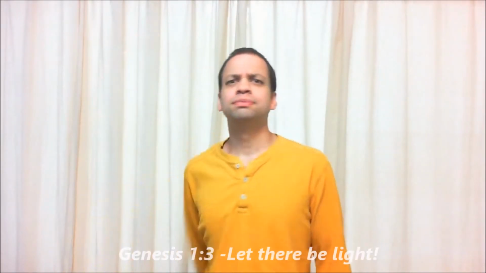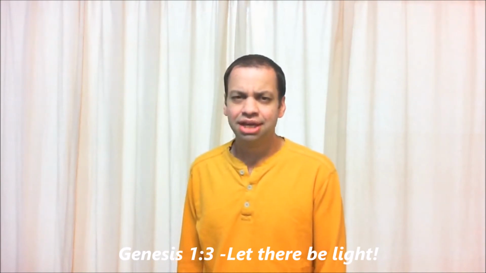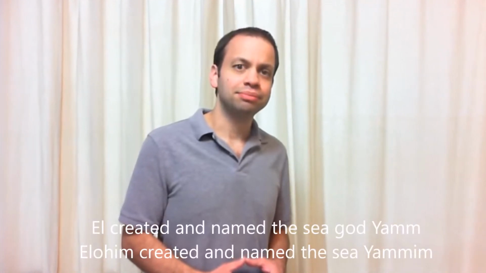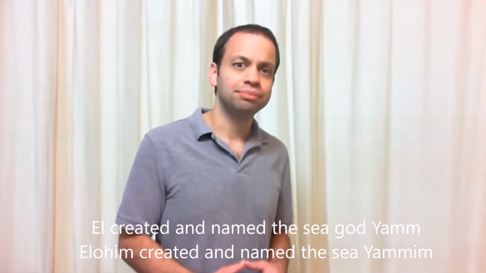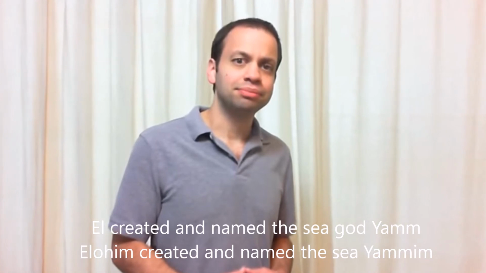As discussed in Genesis 1:3, Let there be light, Genesis chapter 1 has elements that are reminiscent of the story with El at the seashore for the creation of the gods of evening and morning. As I pointed out in Genesis Cosmology Exposed, just as El created and named the sea god Yam, Elohim created and named the sea Yamim, which does have a godlike nature to it since it does help Elohim with the creative process. And let's keep in mind that the Canaanite god and the biblical god have both been referred to as El Shaddai, God of the mountains, because El lived far away, up in the mountains.